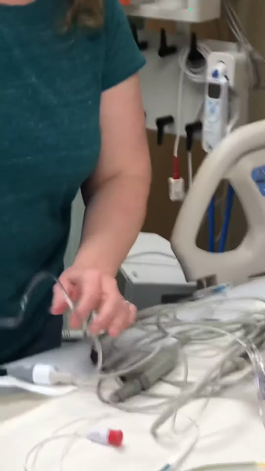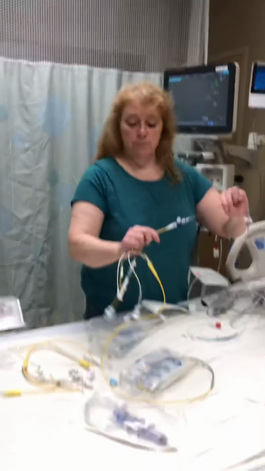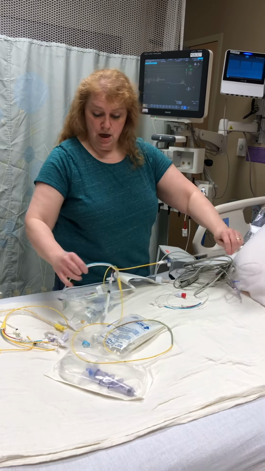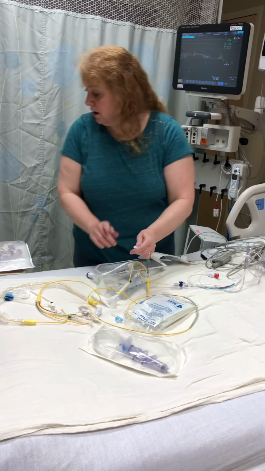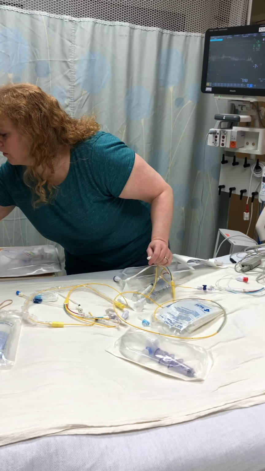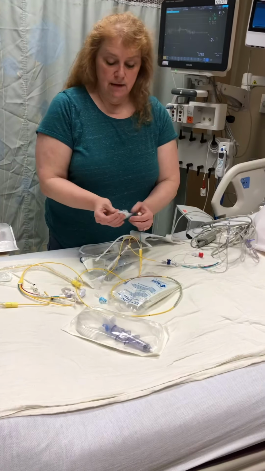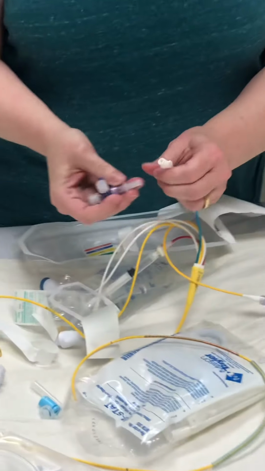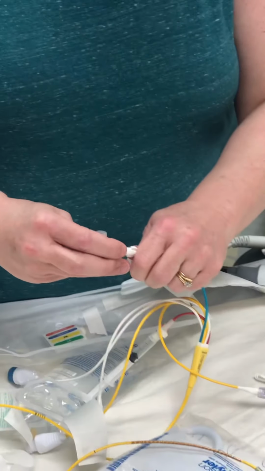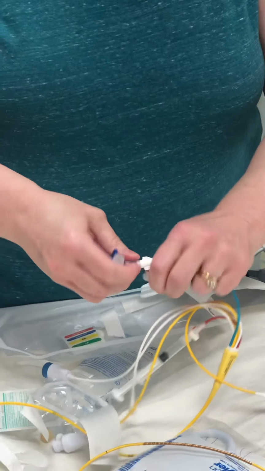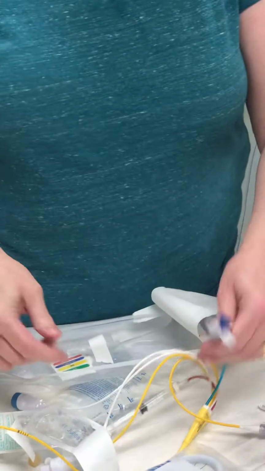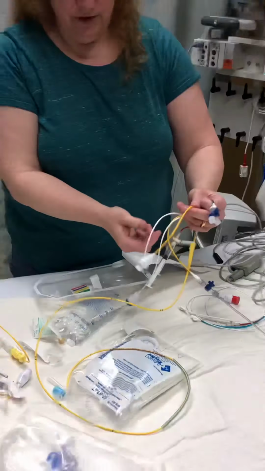If they come back from cath lab with the Swan in place already, and all you have is the pressure tubing, a lot of times they will come back with all your stopcocks attached like this and just maybe capped.